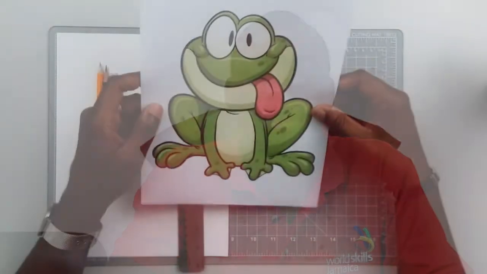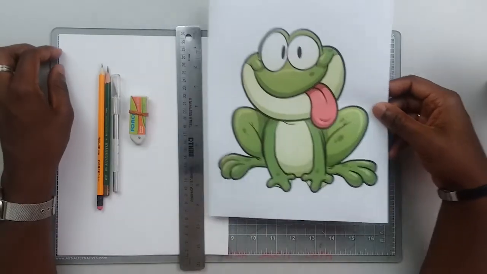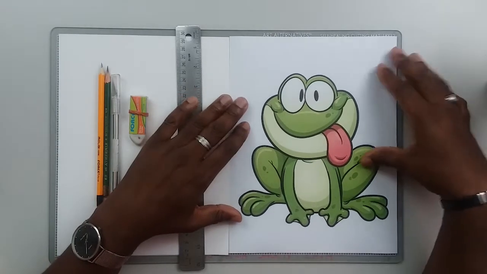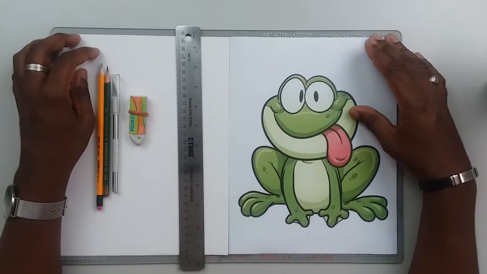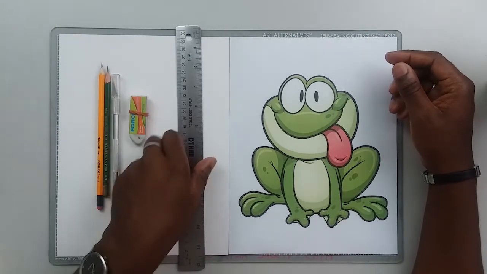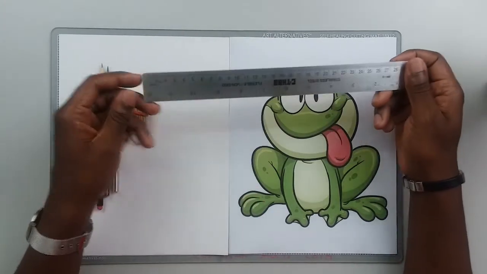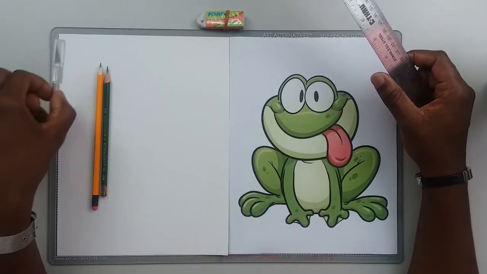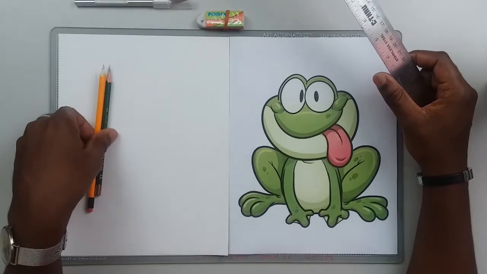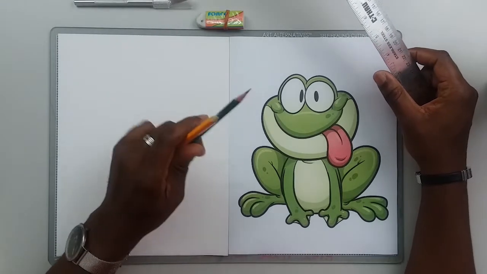Right, so in this lesson we're going to be looking at how we go about using the grid system to draw an image. For this example, we're going to be using this picture of a cartoon frog, and we're not enlarging this time, but just doing it at the regular size, the same size that it is here. For this activity we'll be needing our rulers, an eraser, and we're definitely going to be needing our pencils.